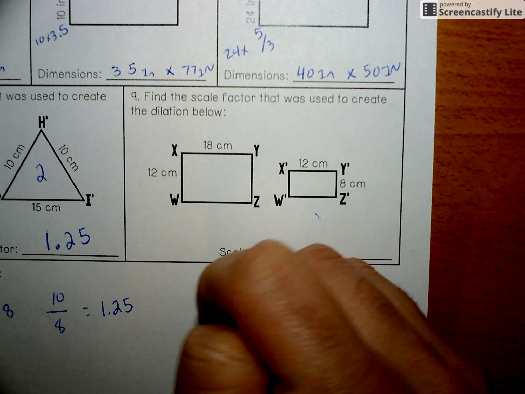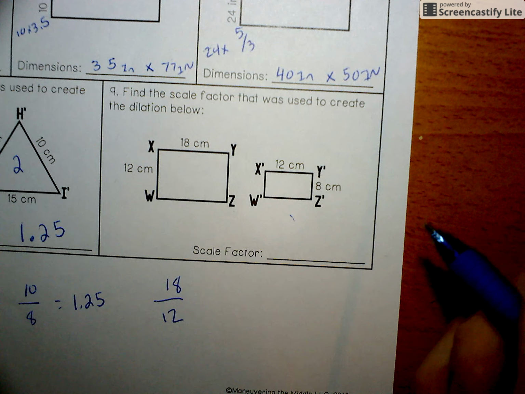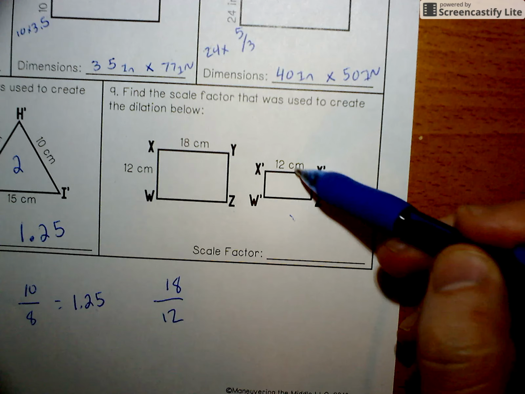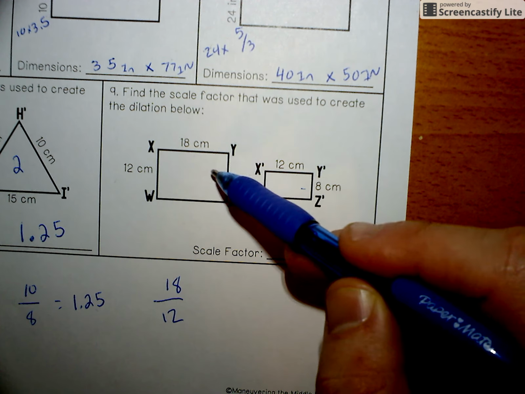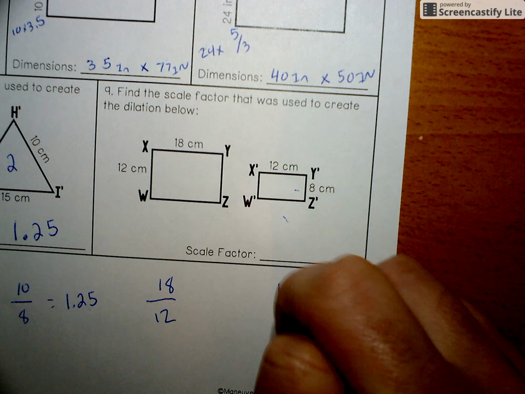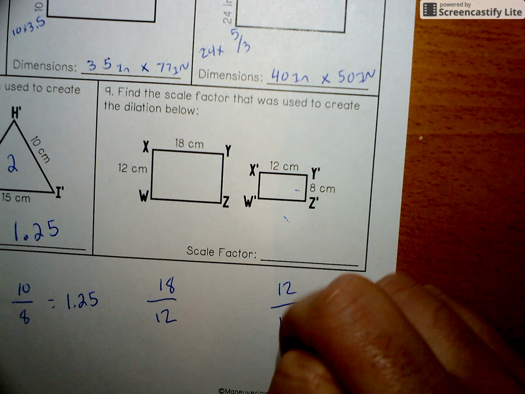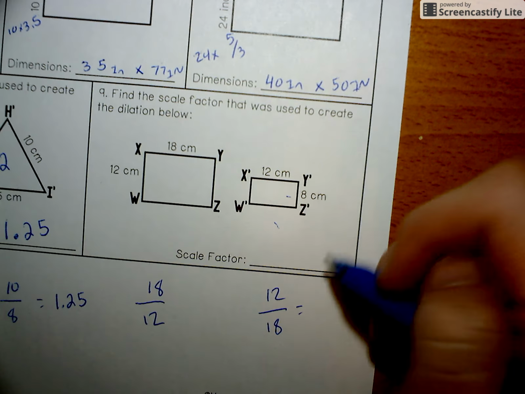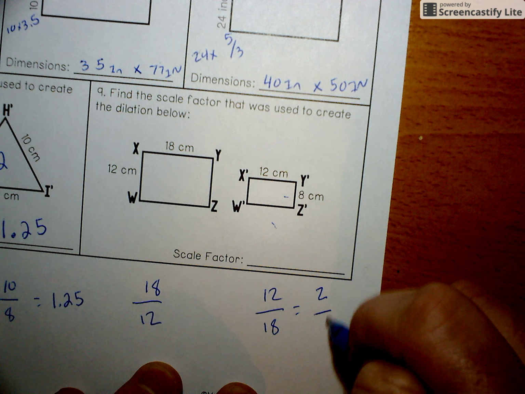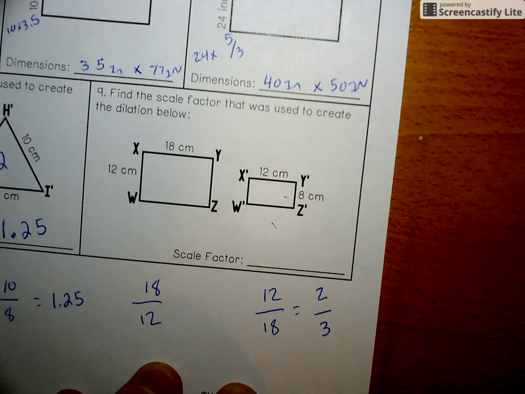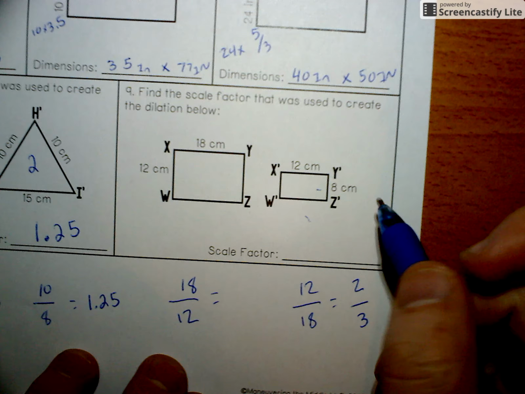Or I can decide to go the other way from my new to my original, which is going to be 12 over 18. Okay. Now, if we take a look, 12 over 18 is going to give us 2/3 if we divide both by 6. 18 over 12 is going to give us 3 over 2.